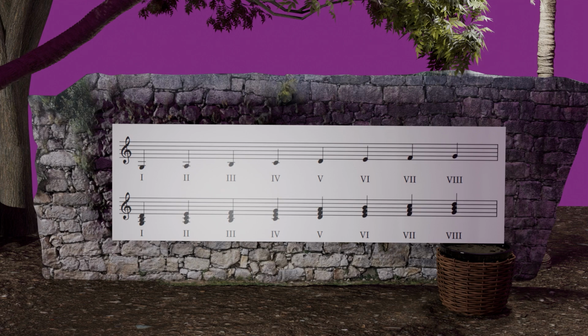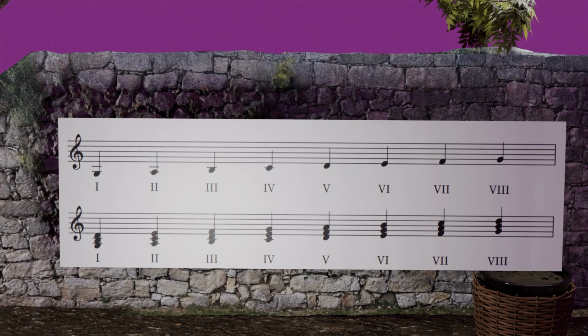But we also want to find the chords that showcase the unique F note. Take a moment to think about it, or pause the video to figure them out. If you guessed the chord F major and D minor, you're right. Now let's hear them in action.